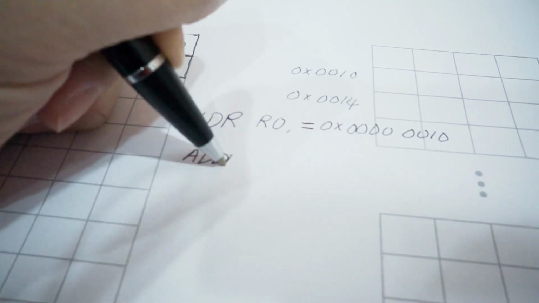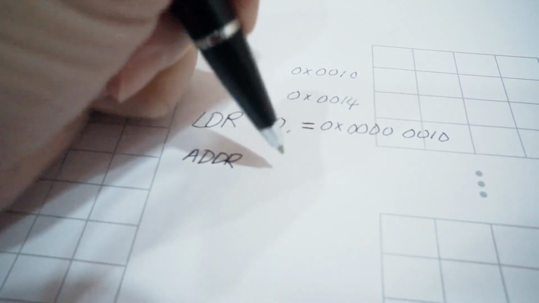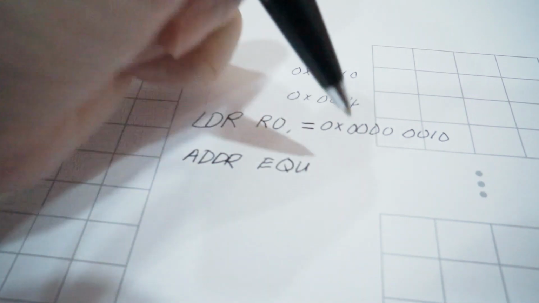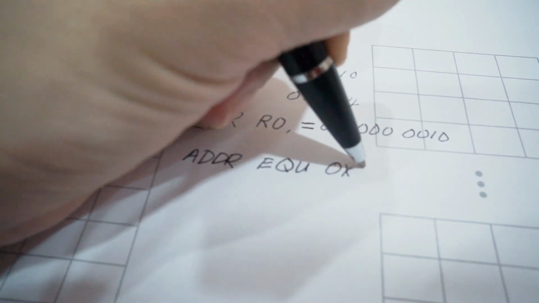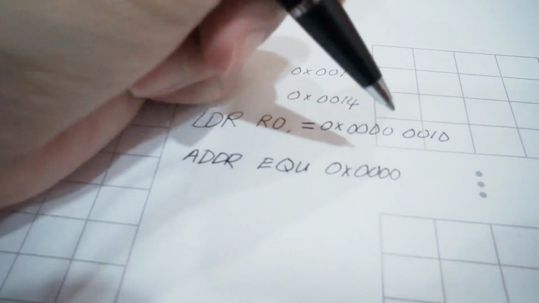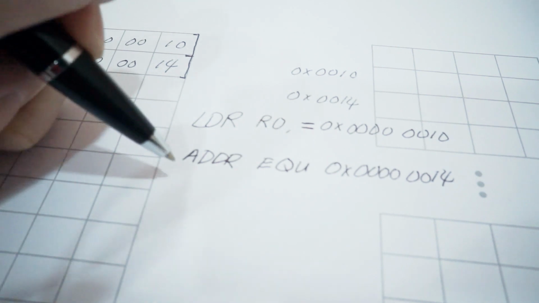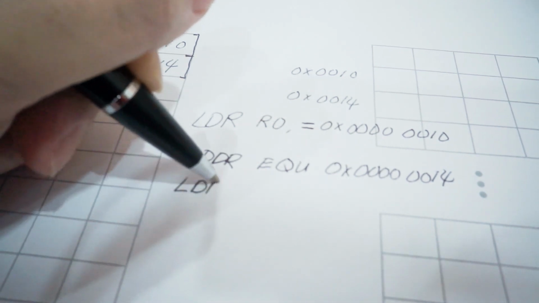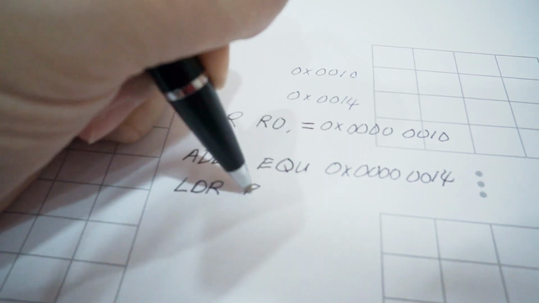Or in another way, the constant value can be first associated with a symbolic name using the EQU directive. Whenever the constant is needed, we can load the value into a register using the same equal character in the source.